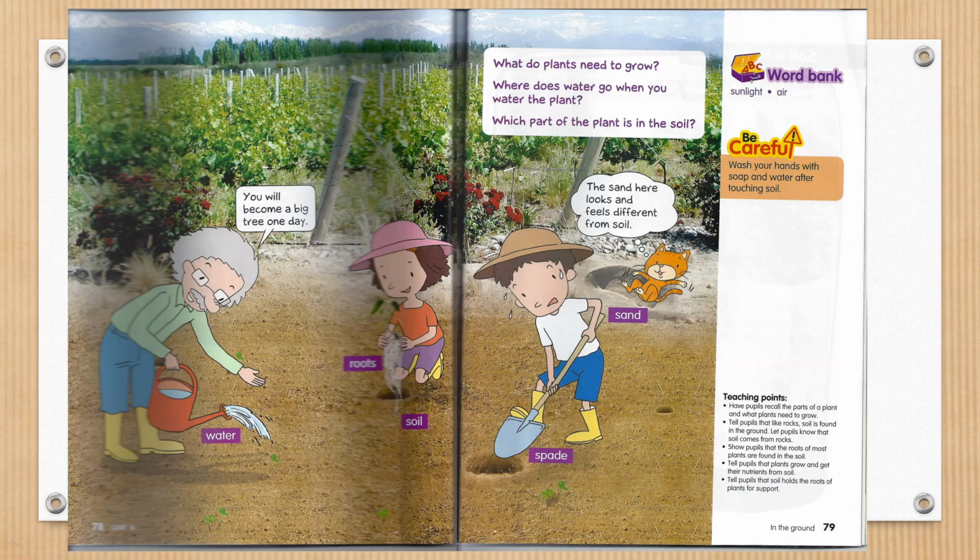So roots are like an anchor on a ship. They prevent plants from flying away. And of course, we have a spade, which is what Joe is using, and sand, which is a different type of soil.